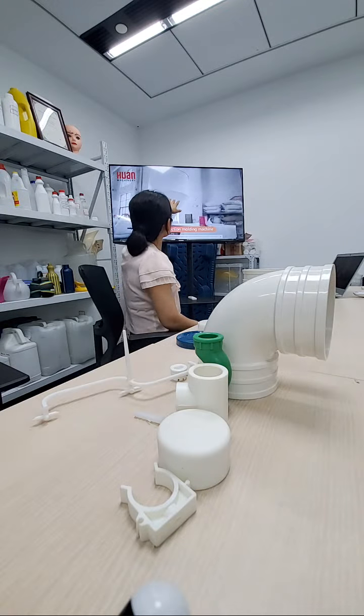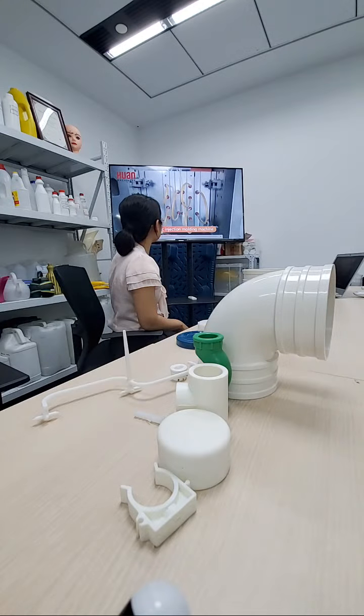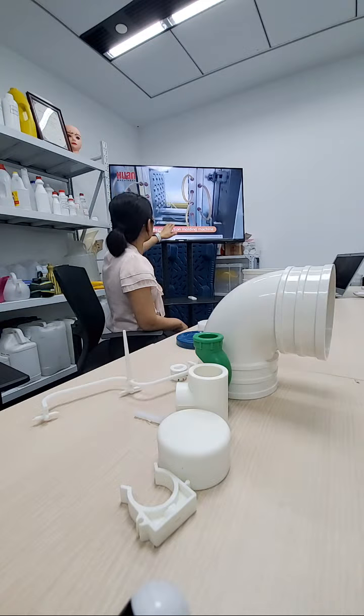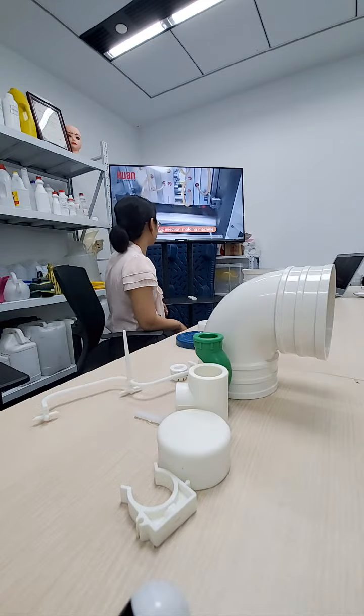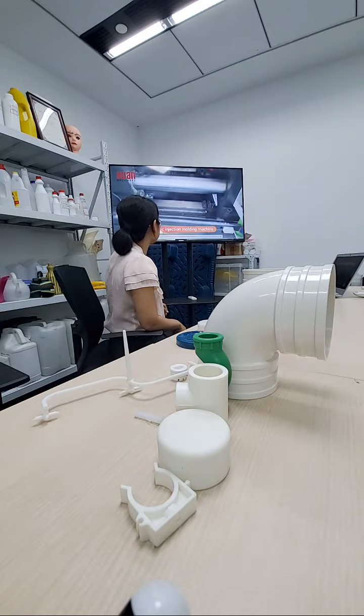You can see this is a hopper. The material is loaded into the hopper. Now the cappers is finished. It is ejected out from the mold.